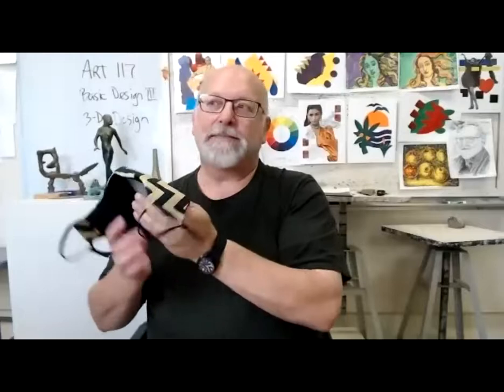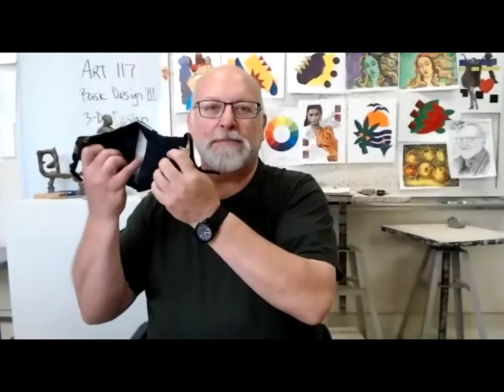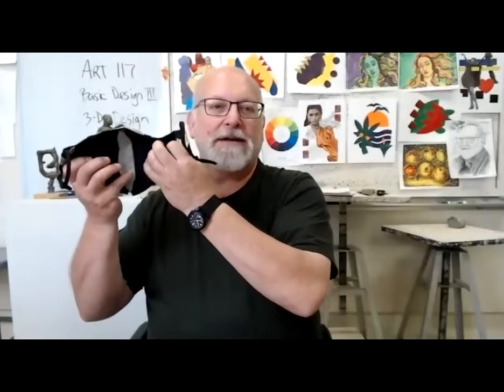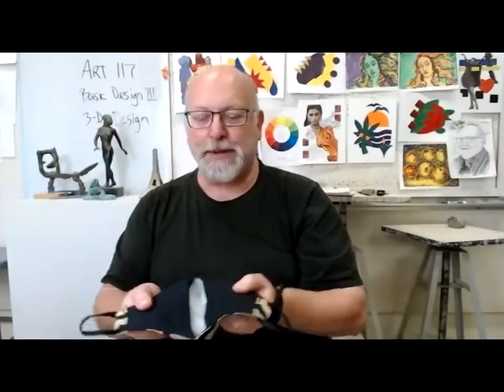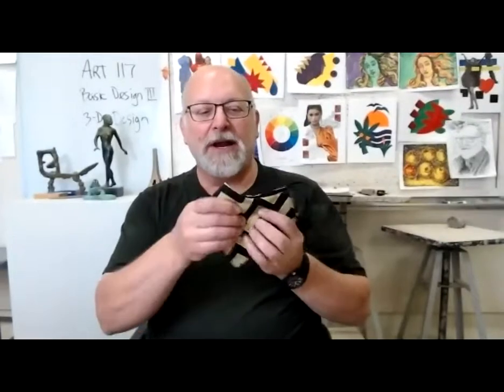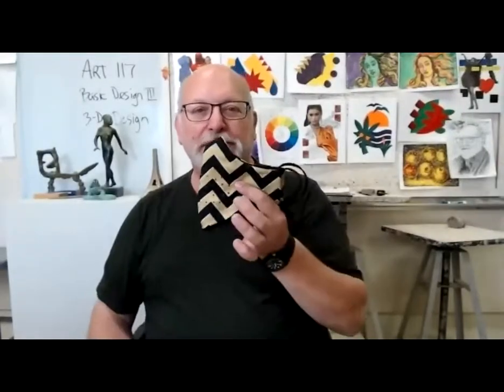My innovation on this has been to move the pocket, the filter pocket, to the center of the mask so that I don't have anything getting in the way of my face, my nose, or my mouth where the actual breathing happens, because I want this mask to only be a frame. It's only supposed to be a cover.